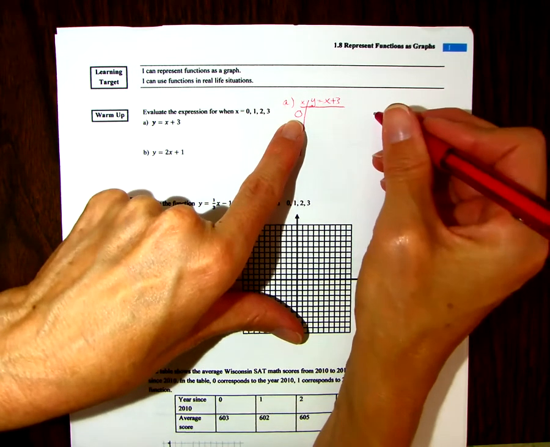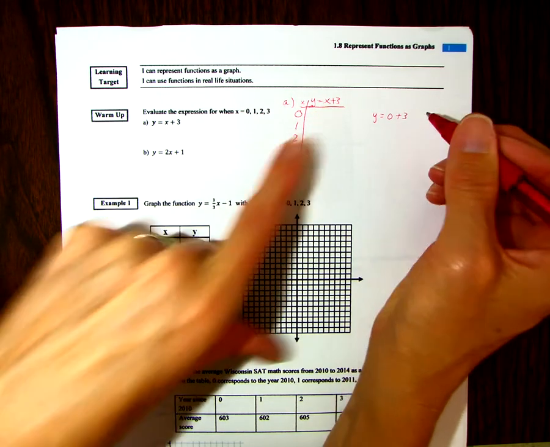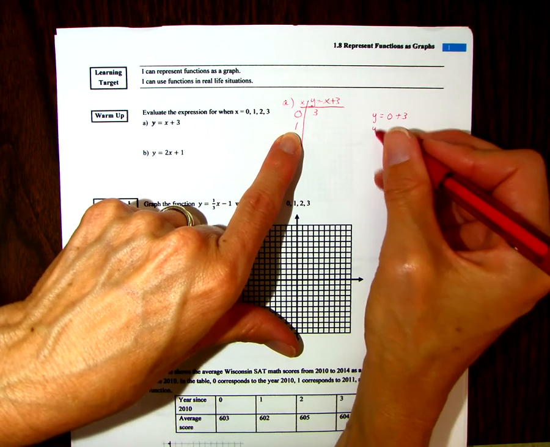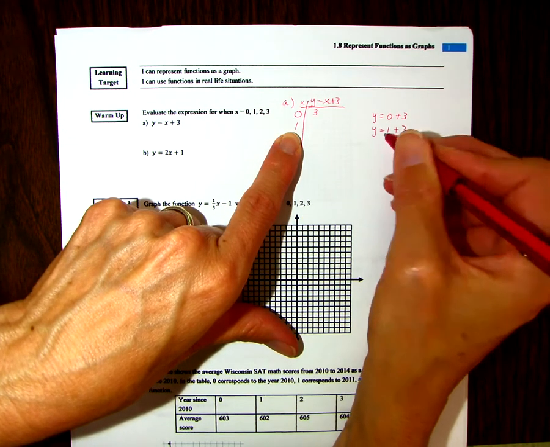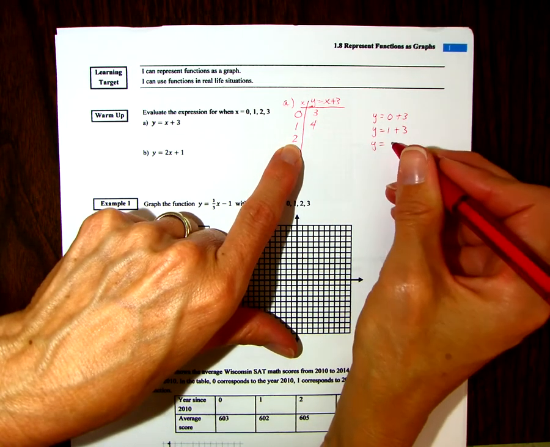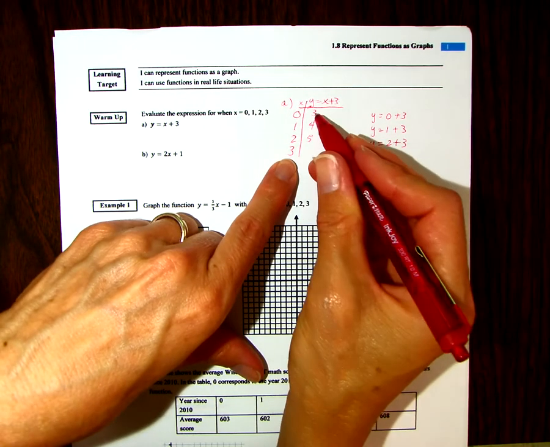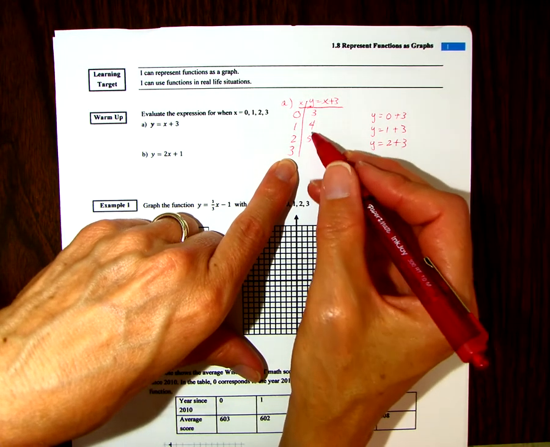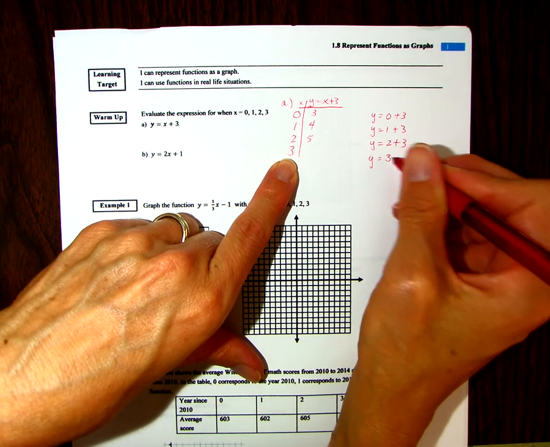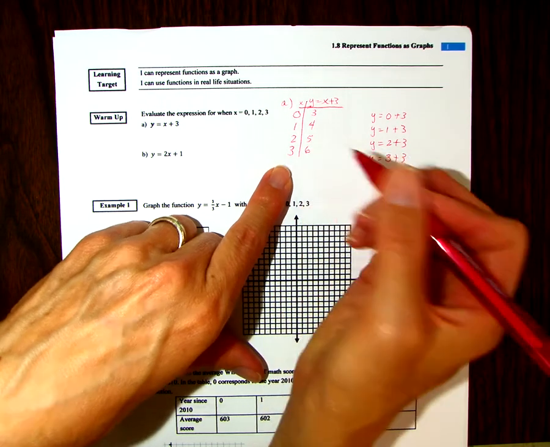So when I want to substitute in, I have y is equal to, instead of x, I'm going to write 0 plus 3. So the y value is 3. Then I want to substitute in 1. Y is equal to 1 plus 3. 1 plus 3 is 4. Substitute in 2. Y is equal to 2 plus 3. And you should see a pattern here because this is a linear equation. They show patterns. Y is equal to 3 plus 3. I'm substituting in for x here. I'm going to get 6.